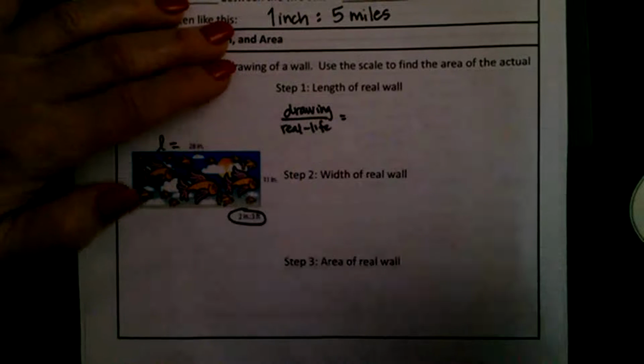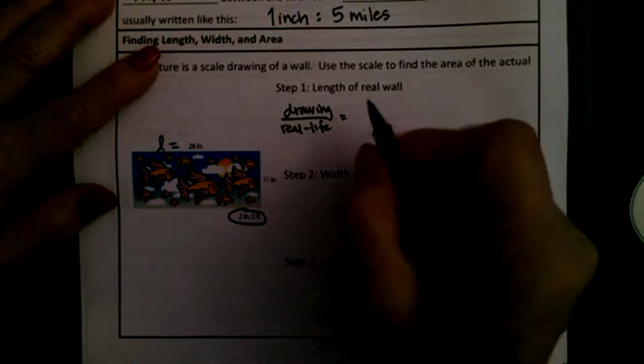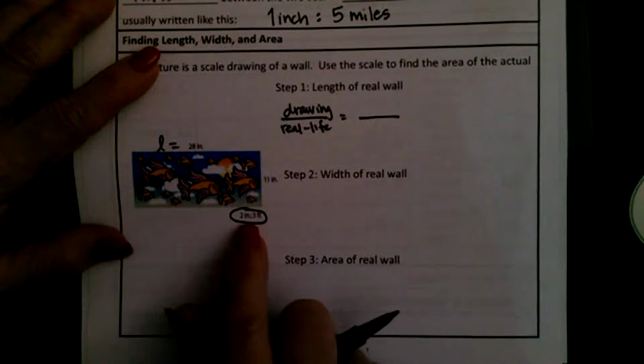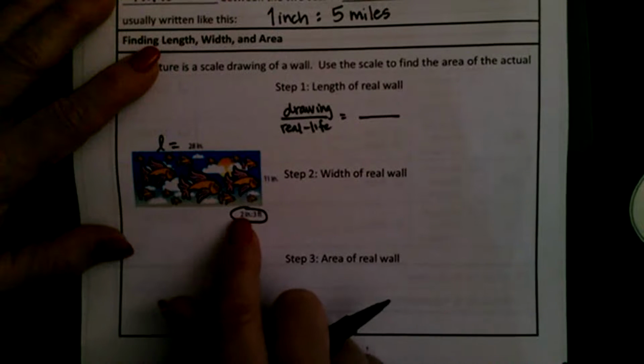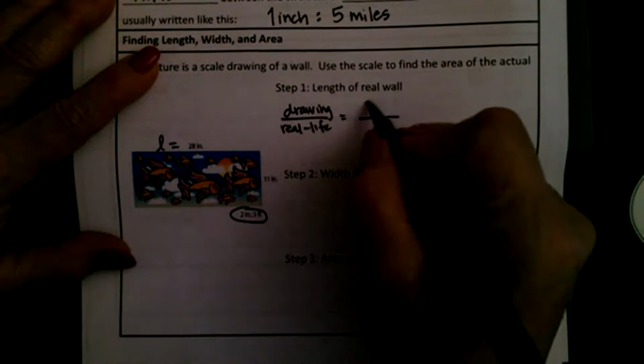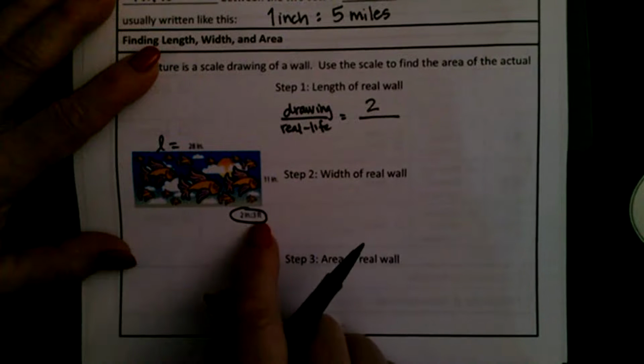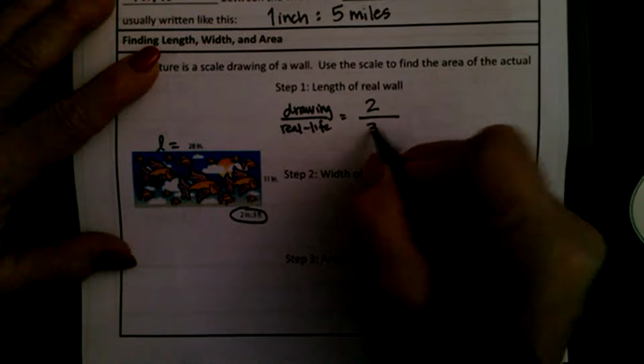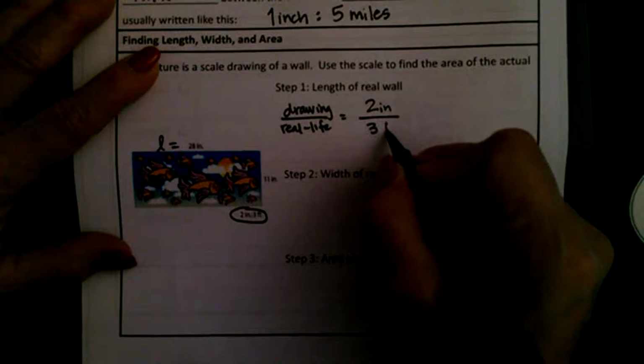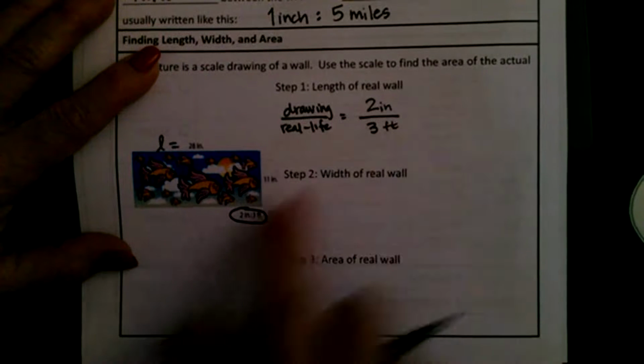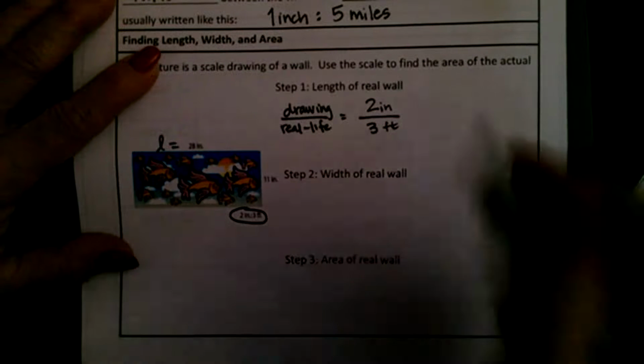So that's what we're comparing, the scale drawing compared to the wall in real life. So the given ratio is right here. It's 2 inches on the drawing. 2 inches is 3 feet in real life. So you can put the units as well. That is the given ratio, the scale.